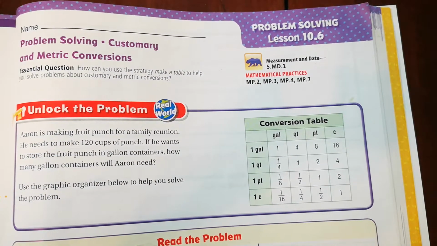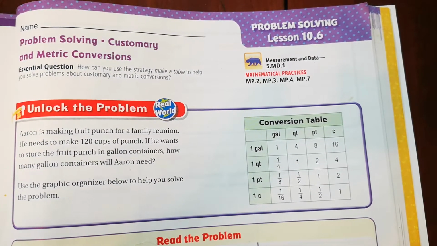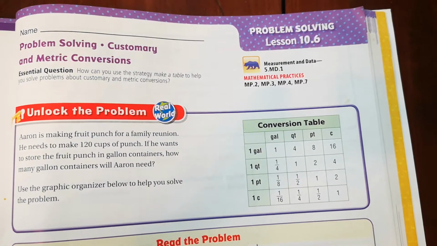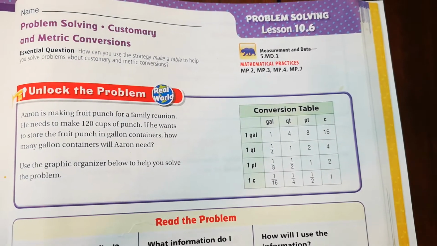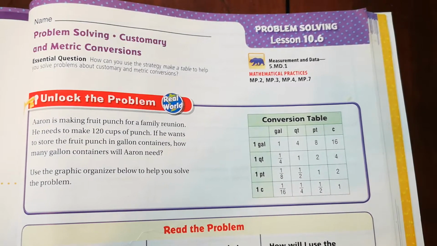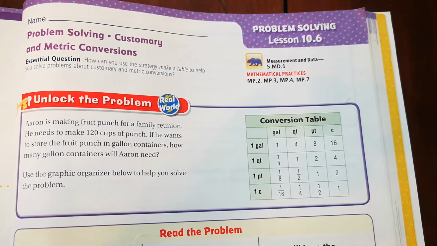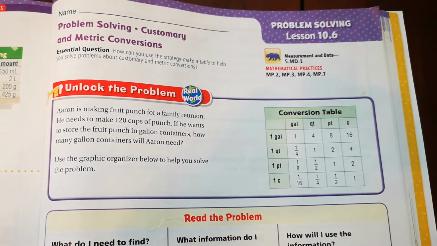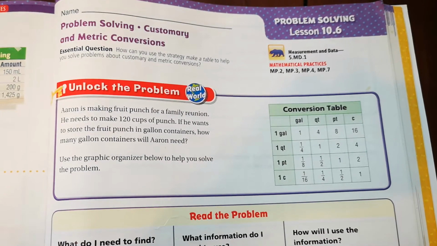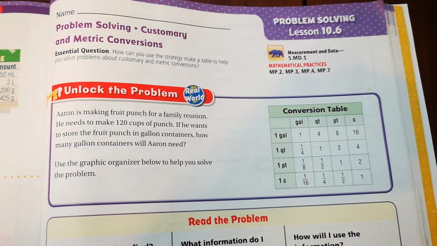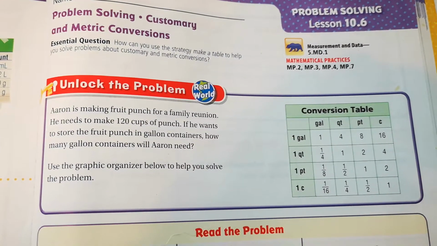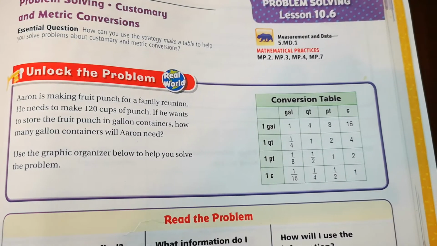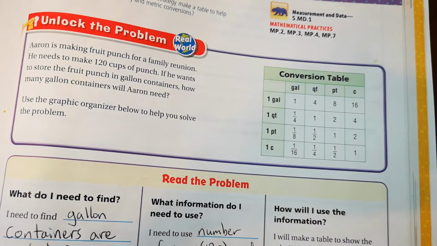Today we're looking at problem solving, lesson 10.6, on our unit of converting measurements. Today we're looking at converting between customary and metric, and specifically converting measurements of capacity.